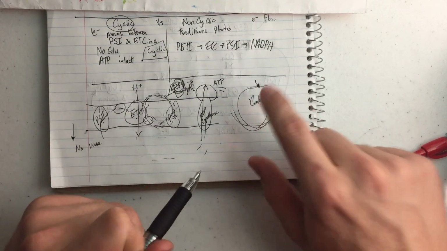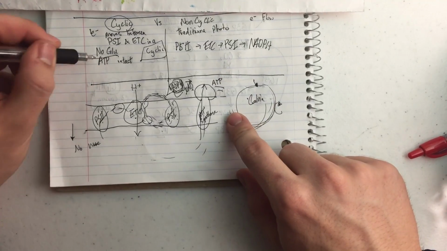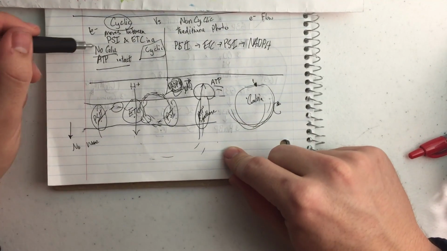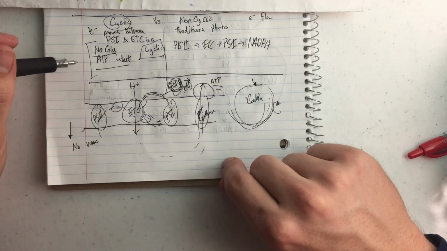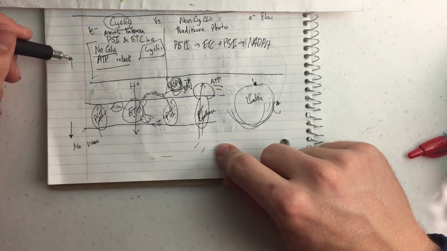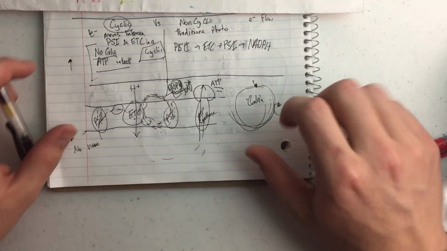But usually cyclic is to conserve the electron, and once again, you're not making glucose, but you're still making energy. But if you're left in this state, the plant will eventually die, because you're only making energy, you're not building and repairing the cell. So I hope that was helpful.